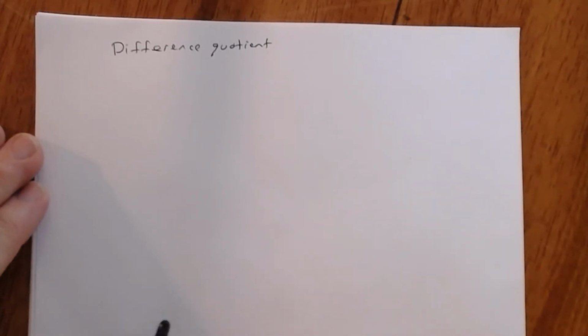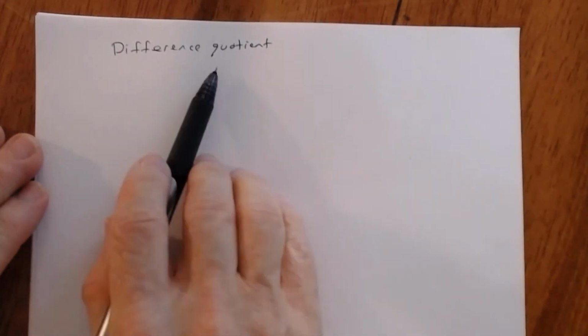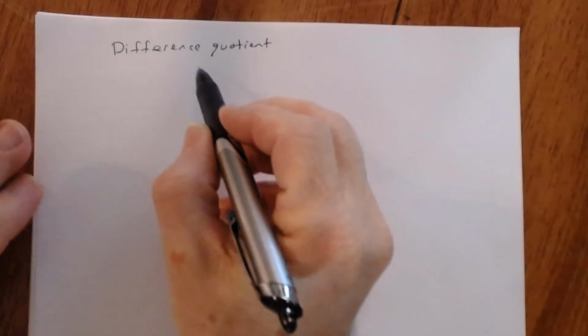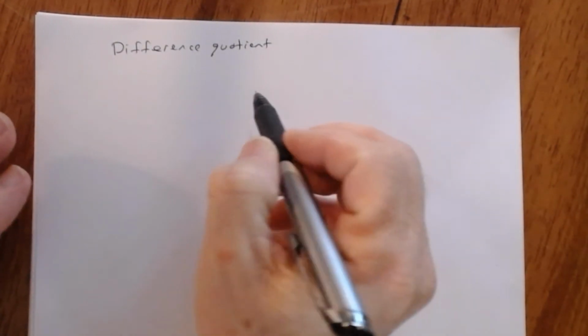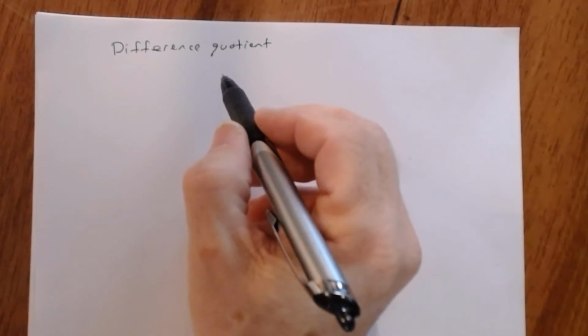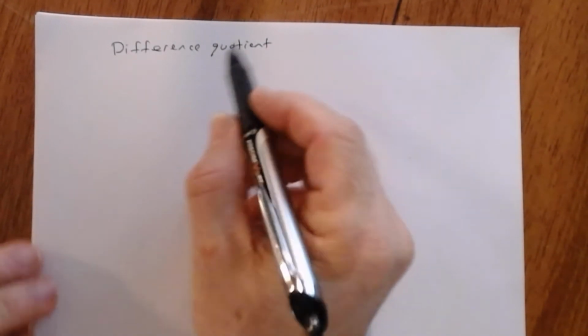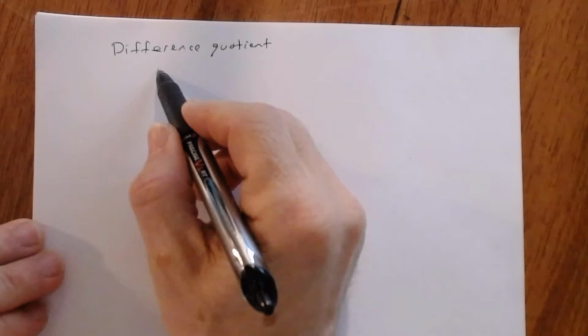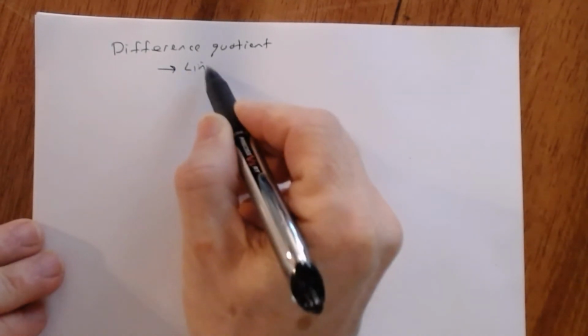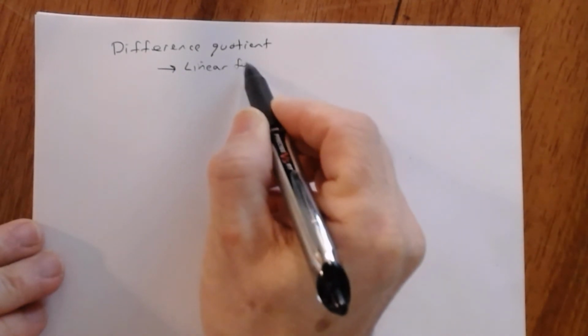Okay, so in this lesson, we're going to talk about finding the difference quotient of a linear function and a quadratic function. Those are the only two functions we're going to find the difference quotient of. So again, we're going to find the difference quotient of a linear function and a quadratic function.